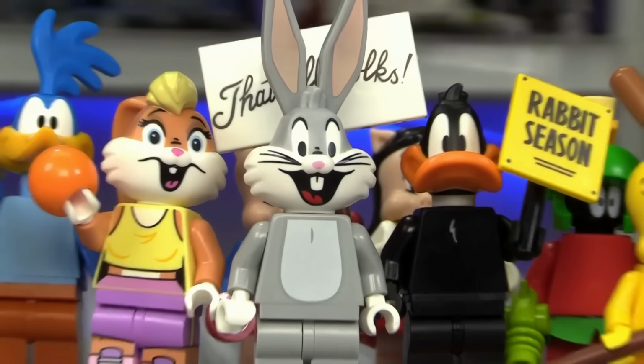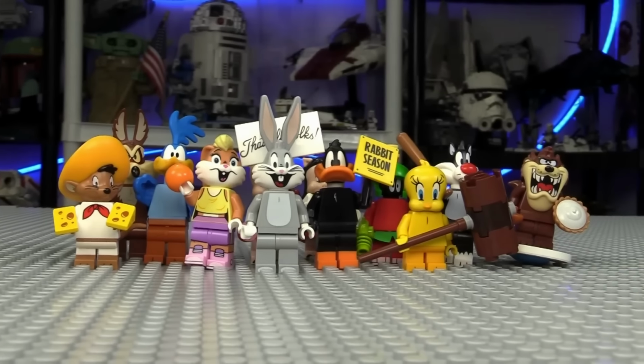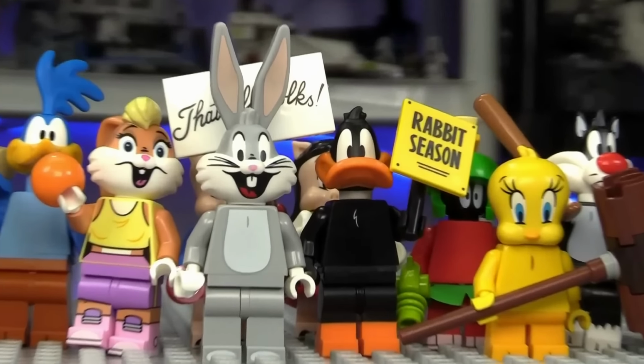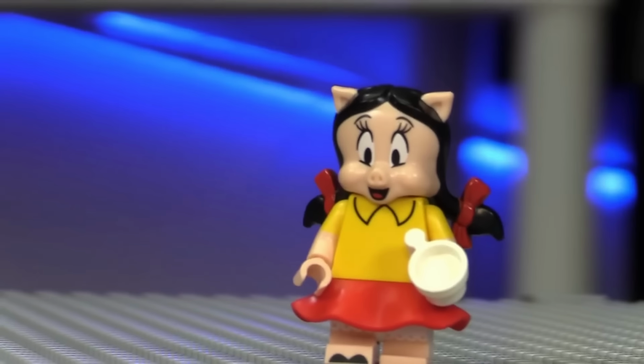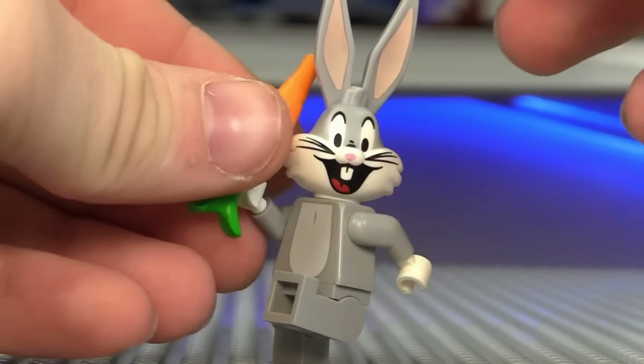And last year, LEGO actually released an entire series of minifigures based off of these guys, which they never did before, and I am so happy about it. We also have some questionable picks in there, but we'll get to that. First up, we got Bugs Bunny, who looks great with his carrot.